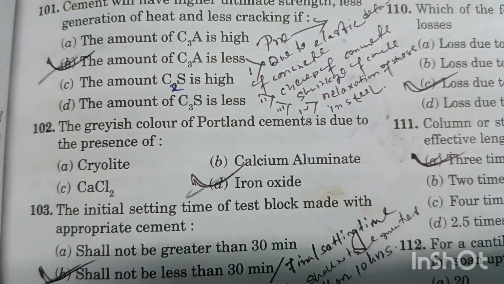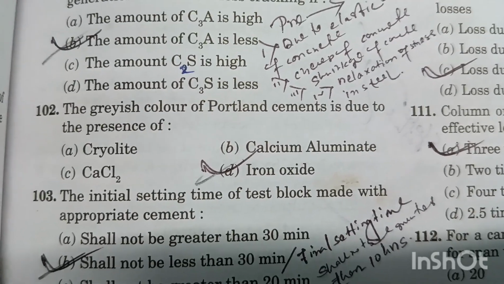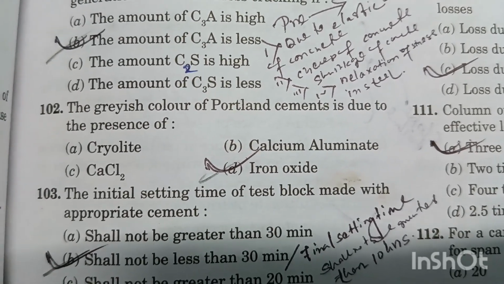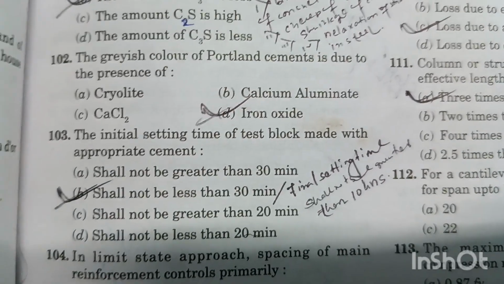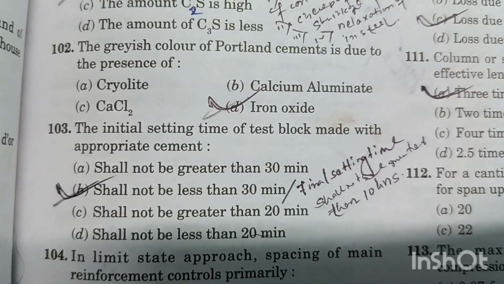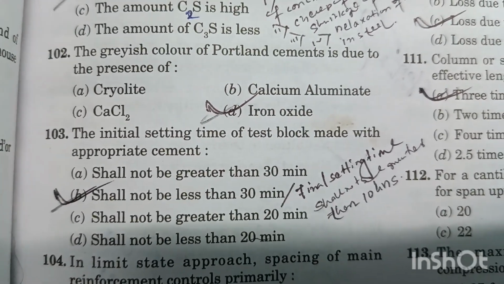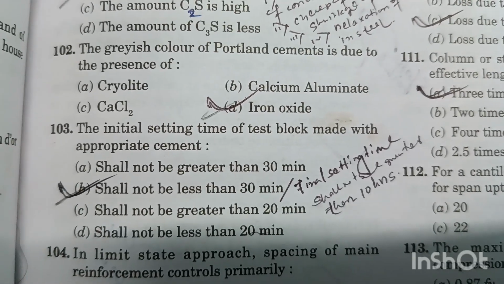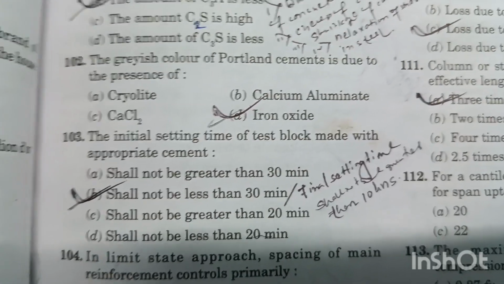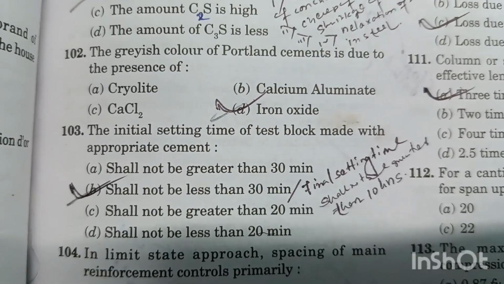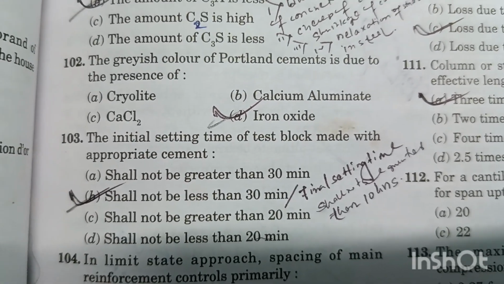Question number 102. The greyish color of Portland cement is due to the presence of iron oxide. Option D is the right answer. Question number 103. The initial setting time of a test block made with appropriate cement shall not be less than 30 minutes. Initial setting time is 30 minutes, and final setting time is 10 hours. Option B is the right answer for this question.